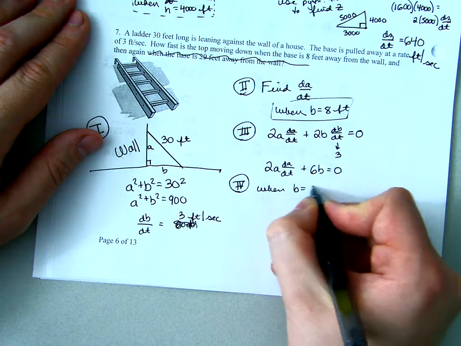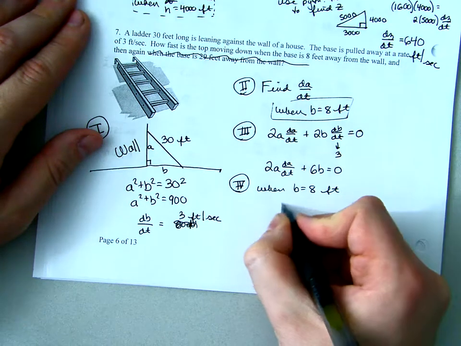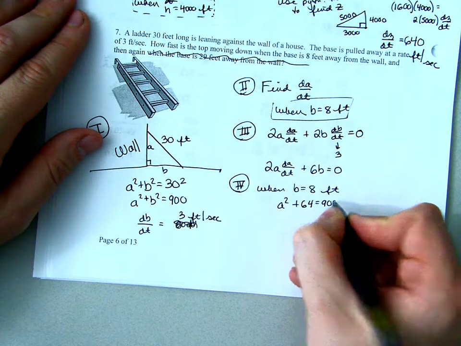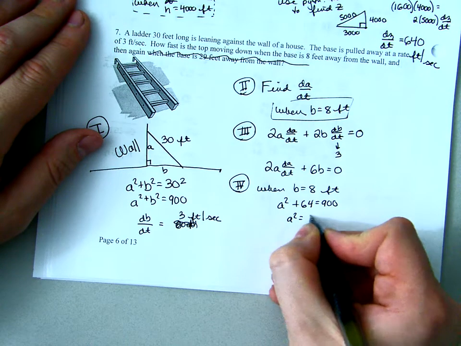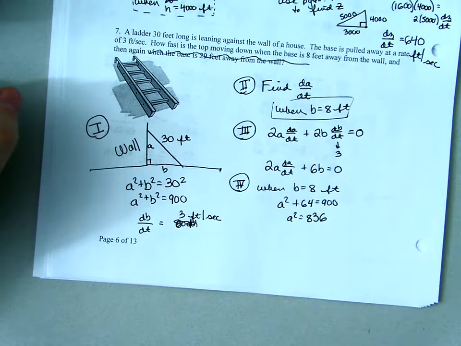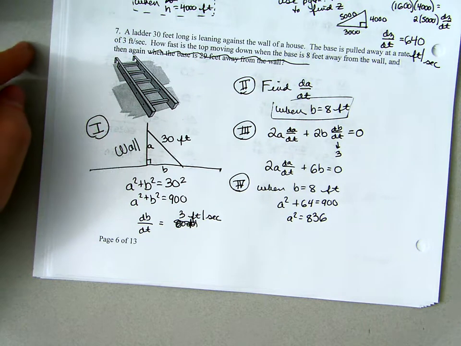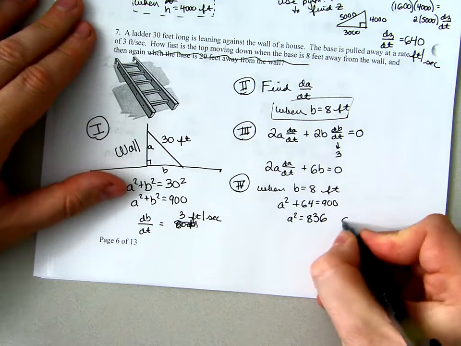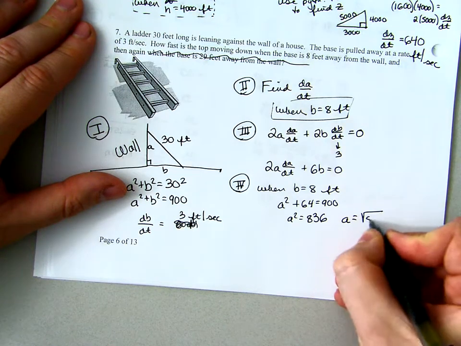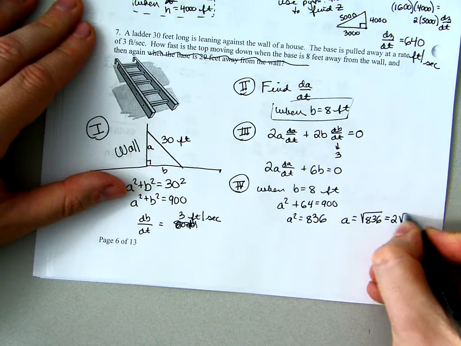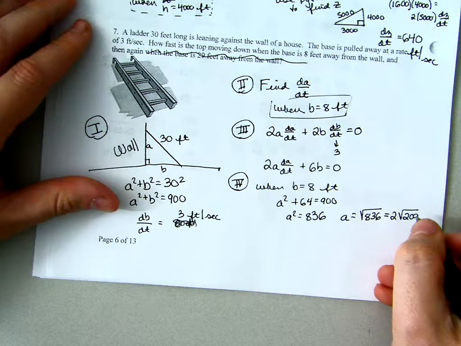When b equals 8 feet, we should find the a. We're going to get a squared plus 64 equals 900. A squared is going to equal 836. You're either going to give me an exact final answer or a decimal final answer. Either one would be okay. I think I'm just going to say square root of 836. I could break that down into 4 times 209, so I can say 2 times the square root of 209.